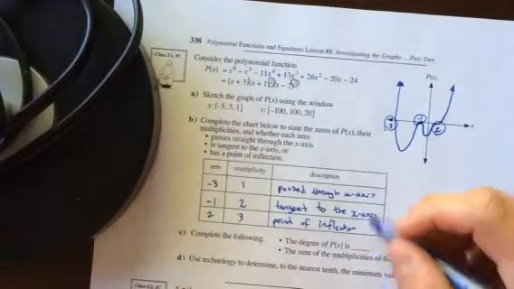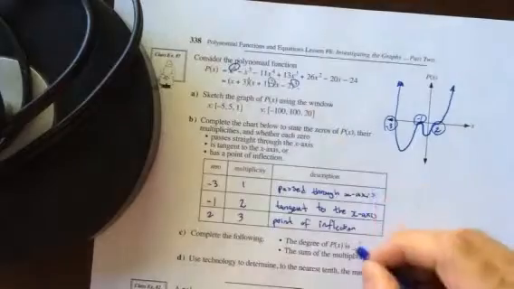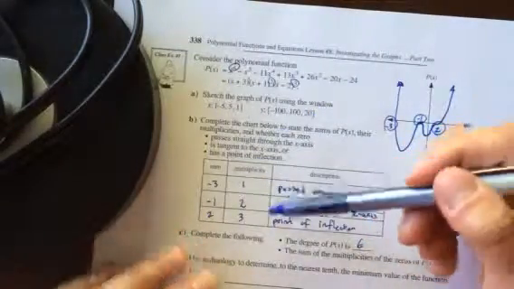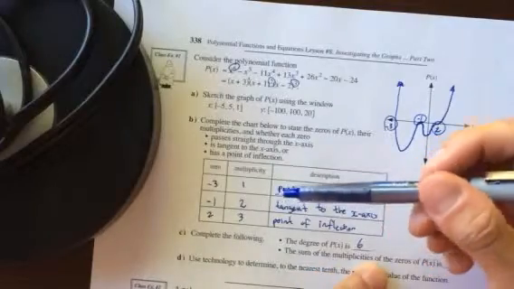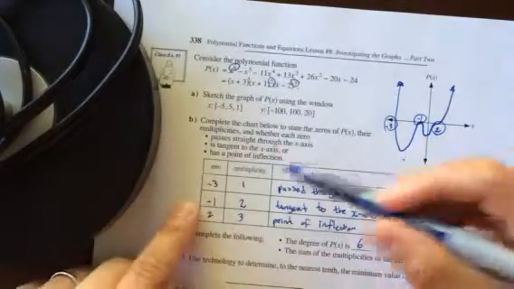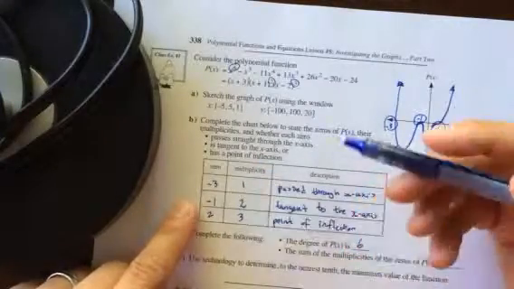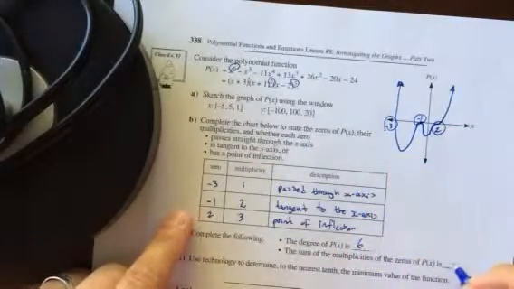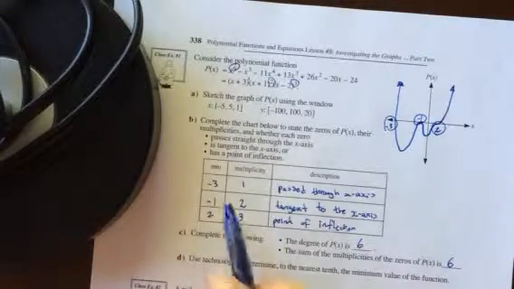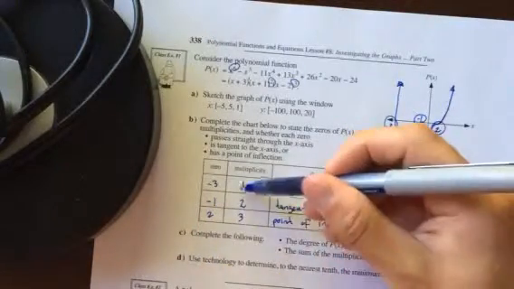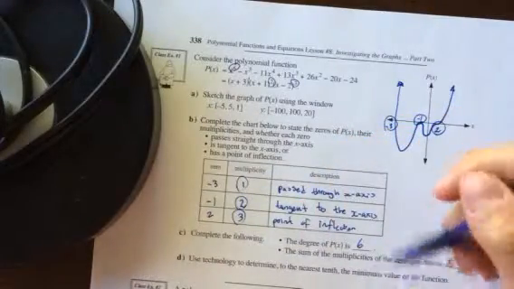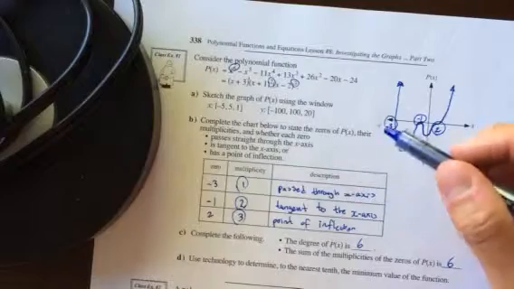The degree of this polynomial is 6. If you notice one thing, if I take the sum of the multiplicities of the zeros, which are 1, 2, and 3, they add up to give us 6. So the sum of the multiplicities of the zeros of p of x is going to equal 6. I added 1, 2, and 3 to give us 6, and that equals the degree of the polynomial.